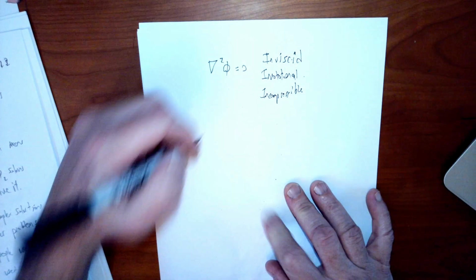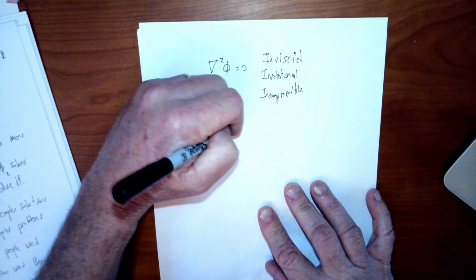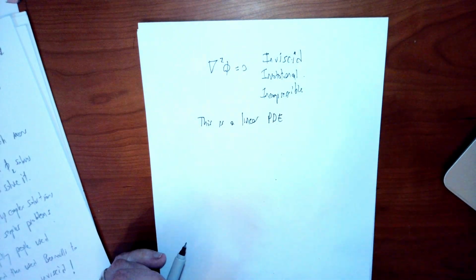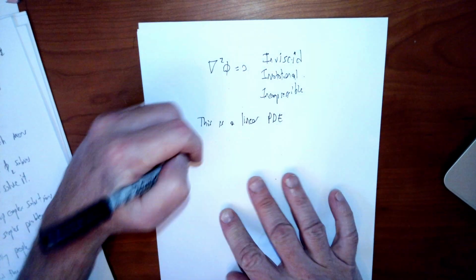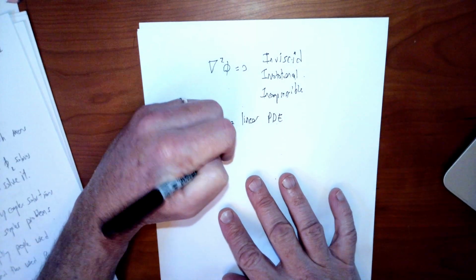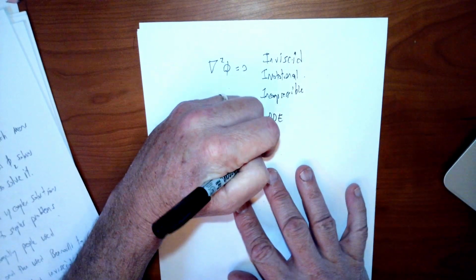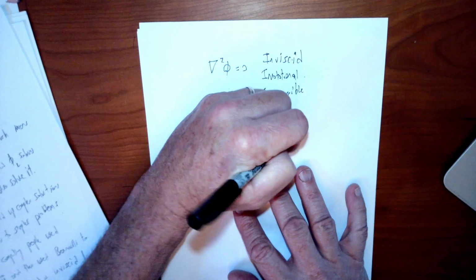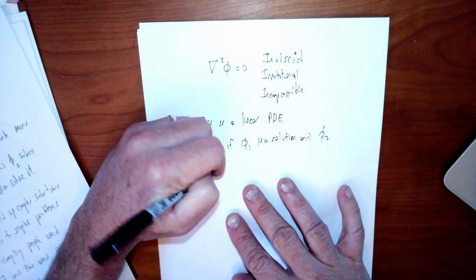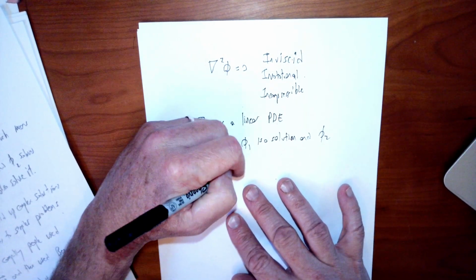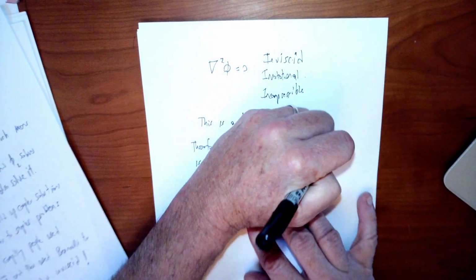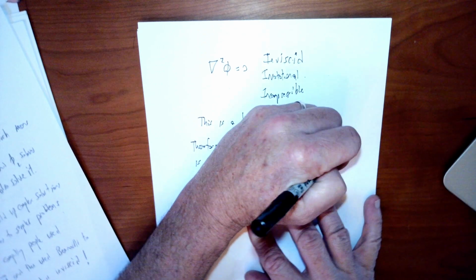It is a linear PDE. So I'll write that. This is a linear PDE. The reason that's important is because it means that you can combine solutions. So what that means is, therefore, if phi sub 1 is a solution and phi sub 2 is a solution, then phi 1 plus phi 2 is a solution. That's true of any linear PDE.